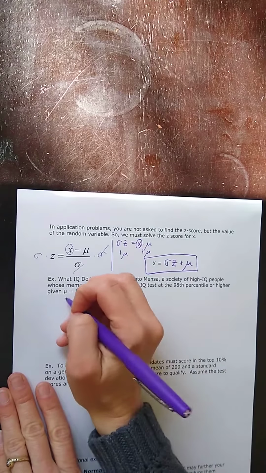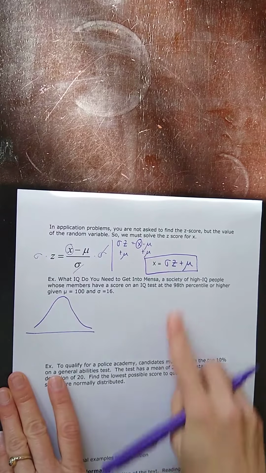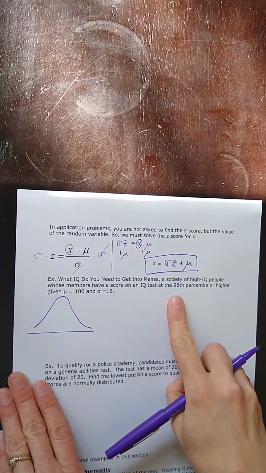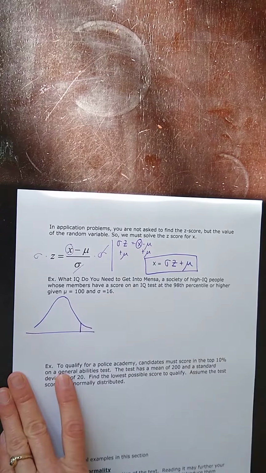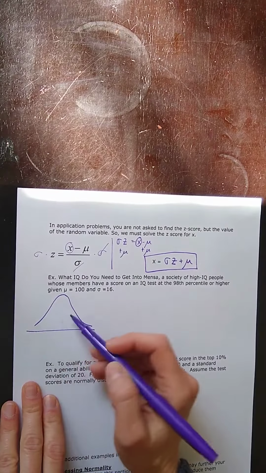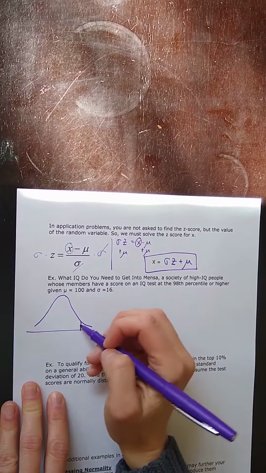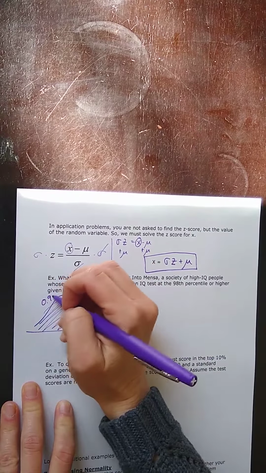I am always going to recommend start with a picture. So your percentile is what's going to help you get something on your picture. So we know that if this is representing all the people who took this IQ test, 98% of them are lower than you.